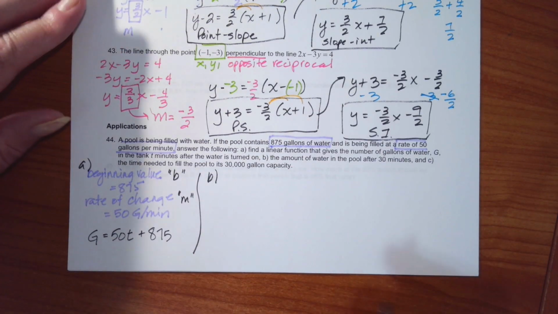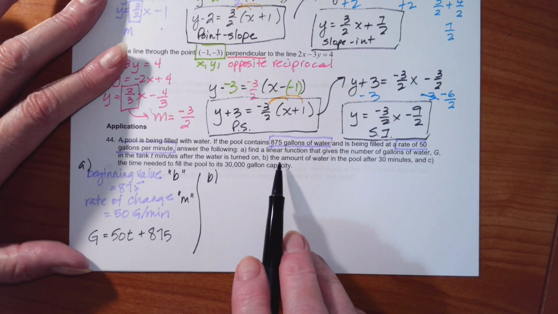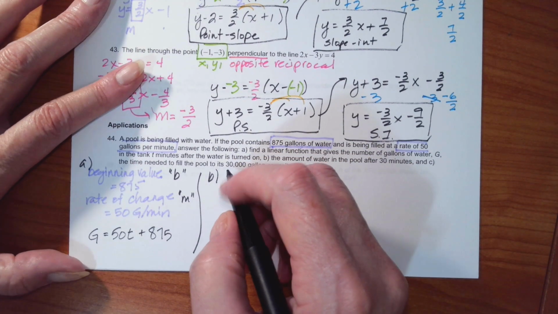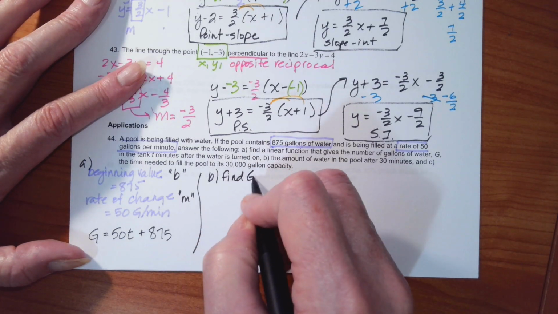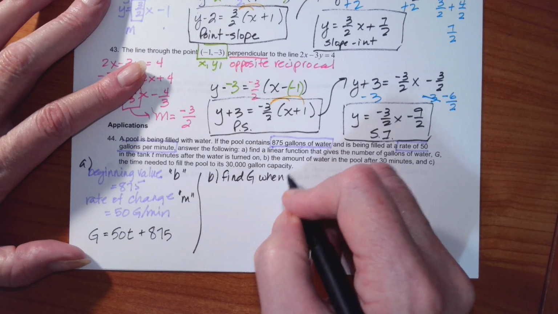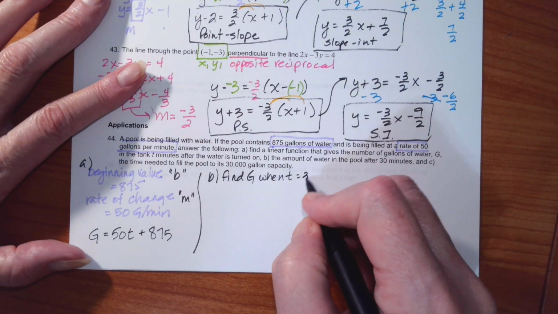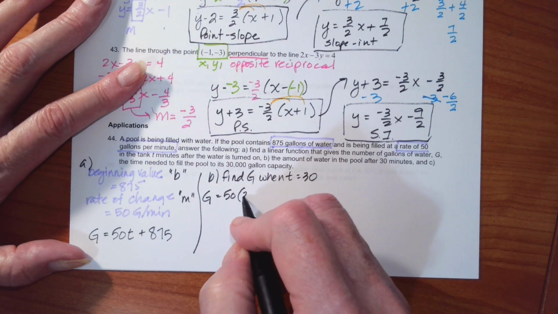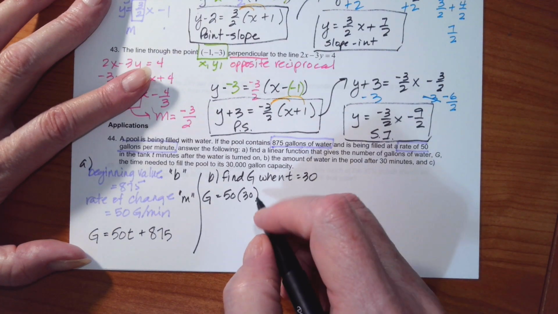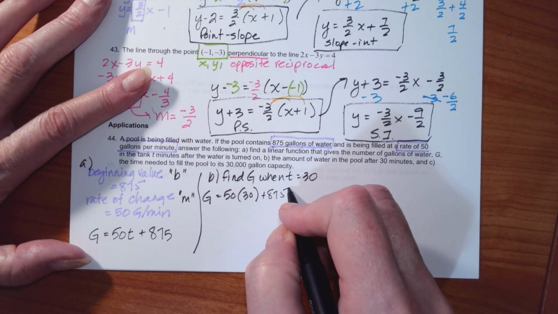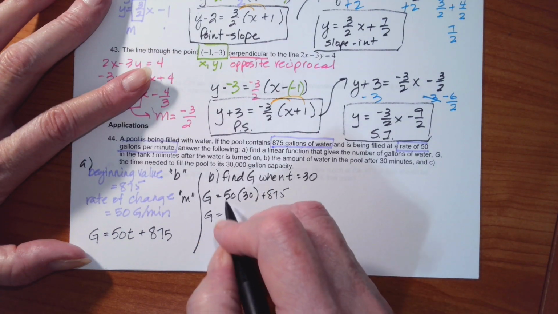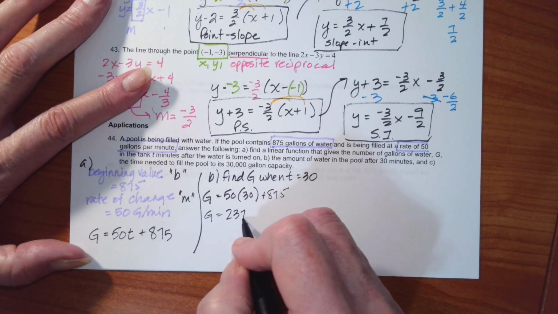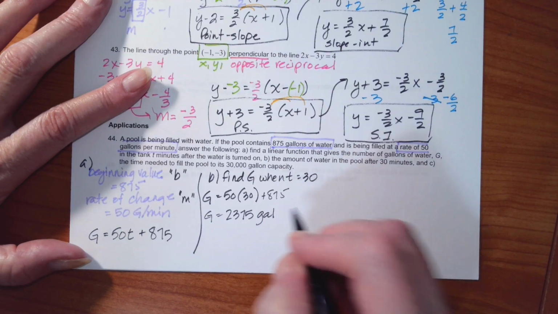For part B, it says find the amount of water in the pool after 30 minutes. That means find G when T is 30. So G is equal to 50 times 30 plus 875. So that's what? 1500 plus 875, so that's 2375 gallons.